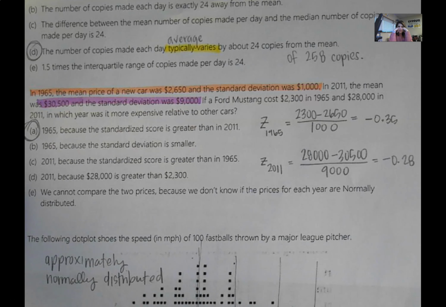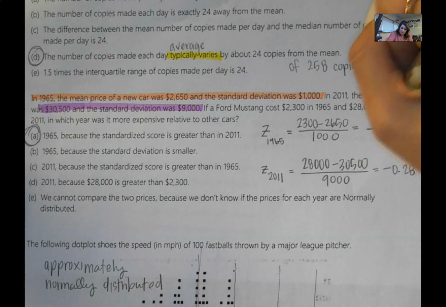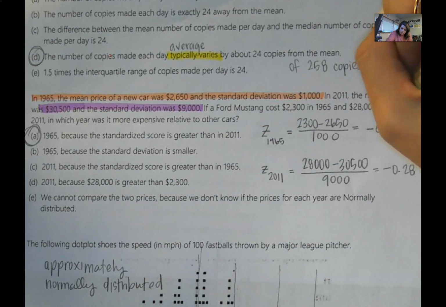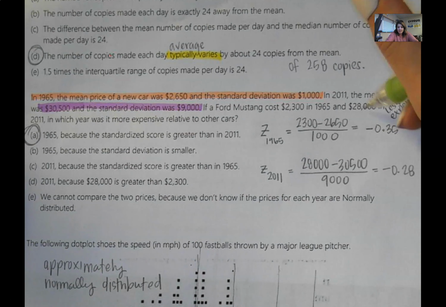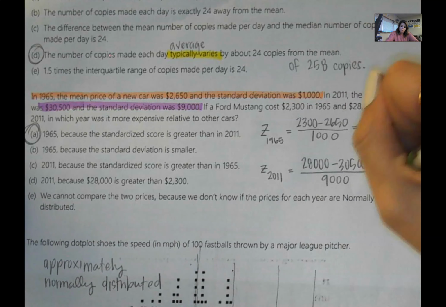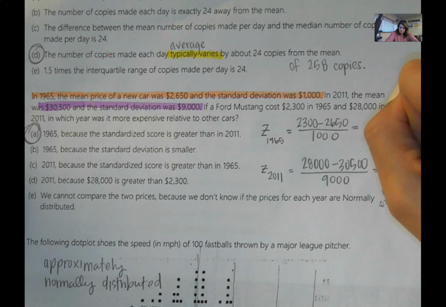If a Ford Mustang, in which year was it more expensive relative to other cars? So this one would actually be less expensive because it's farther away from the mean in the negative direction. And this one is more expensive because it's closer to the mean.